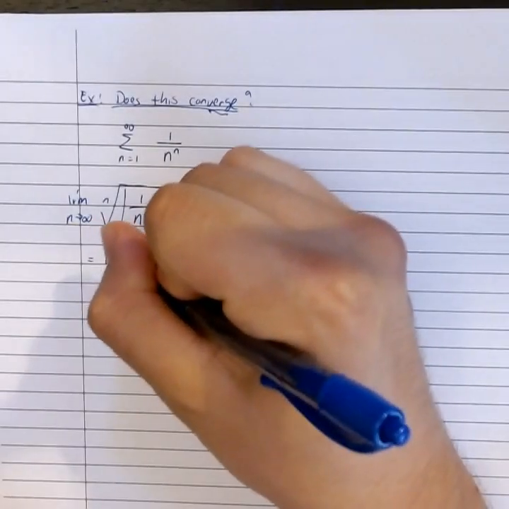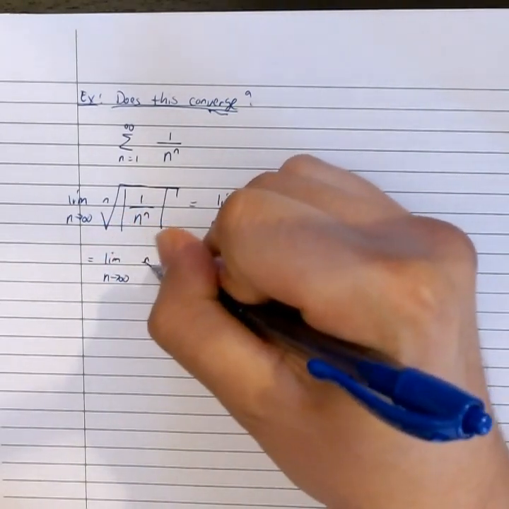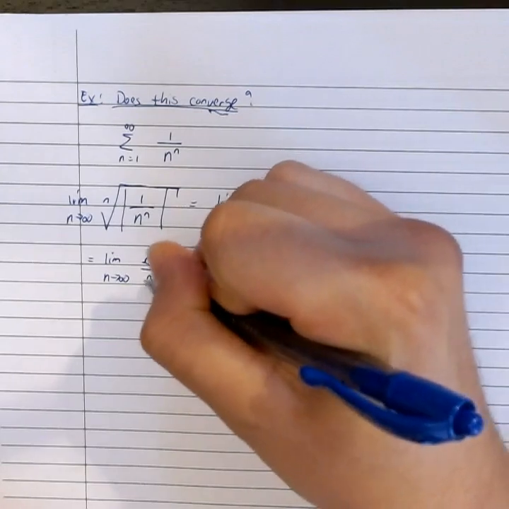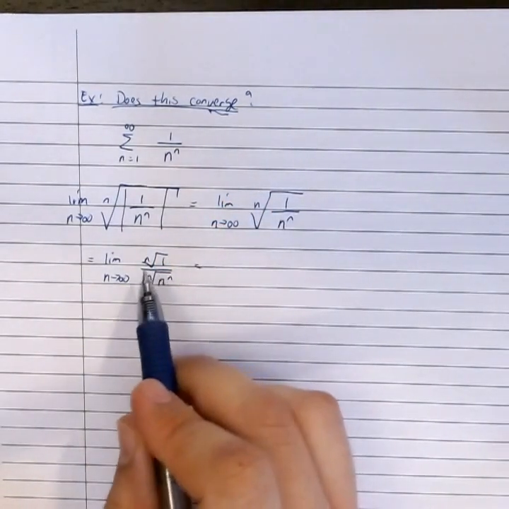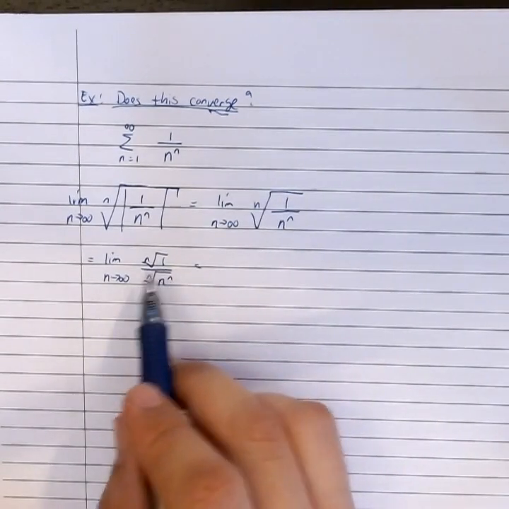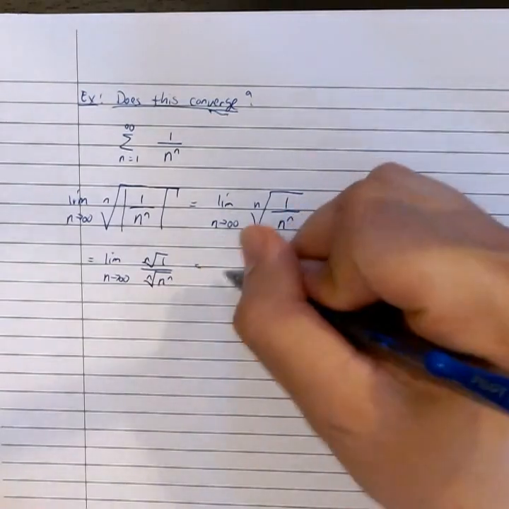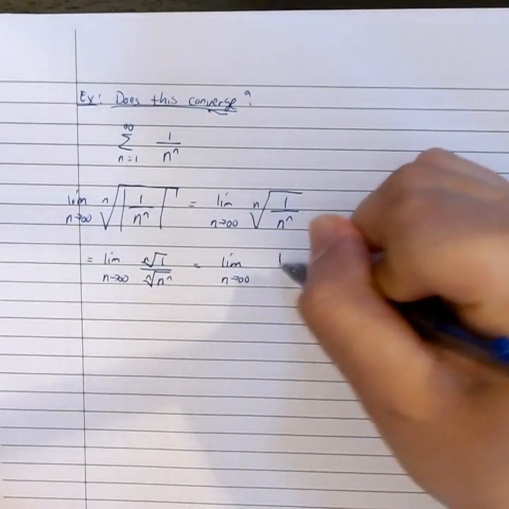So I'm going to write this as the limit as n approaches infinity of the nth root of 1 over the nth root of n to the n. Now, of course, the nth root of 1 is always 1, right? The square root of 1 is 1. The cube root of 1 is 1. The fourth root of 1 is 1. It's always 1. Okay, so let me just write 1 up there.